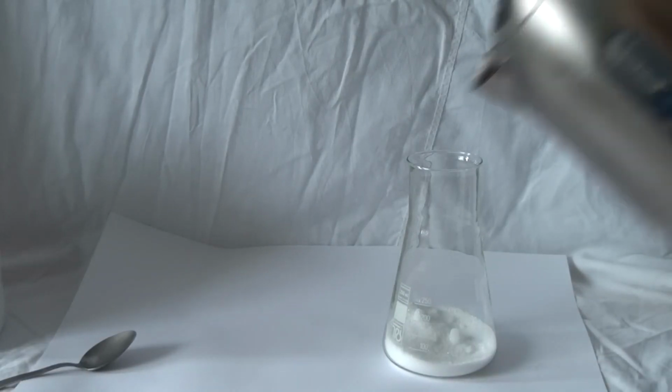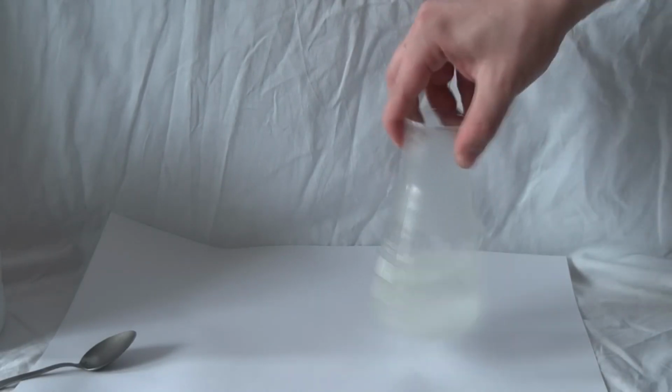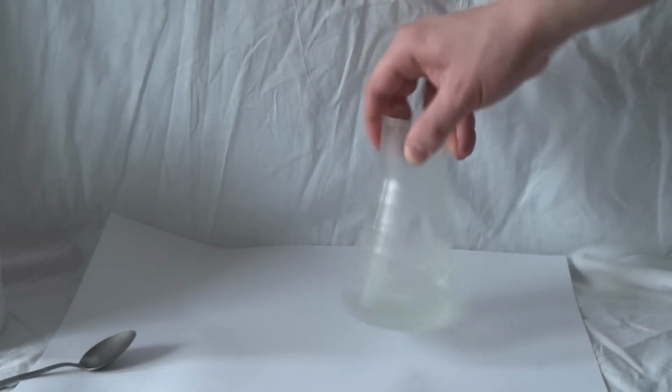To begin, let's take any vessel and pour in some of our salt. Next, pour hot water into the vessel and keep adding salt until it is no longer dissolvable. In this case, we get a saturated solution. Be sure to add hot water to be safe with the proportions.